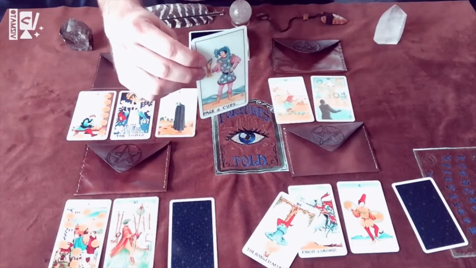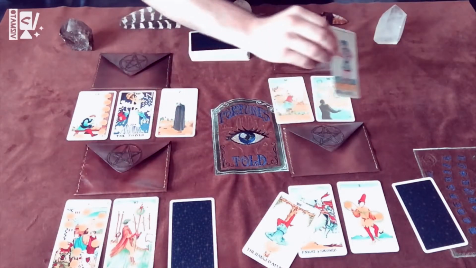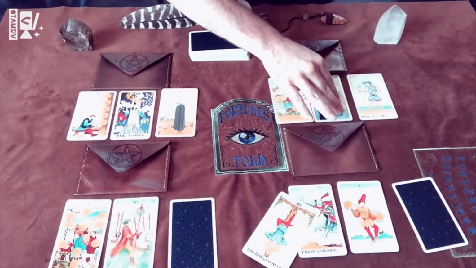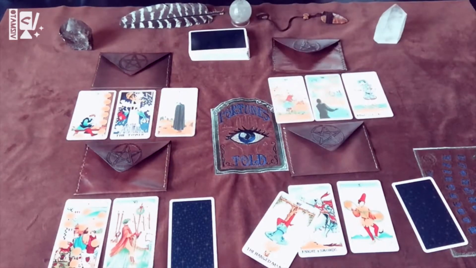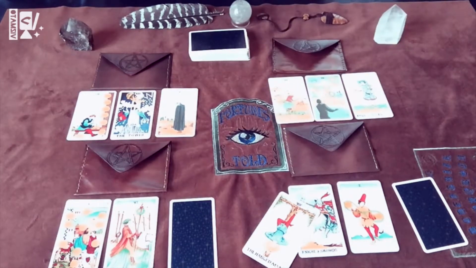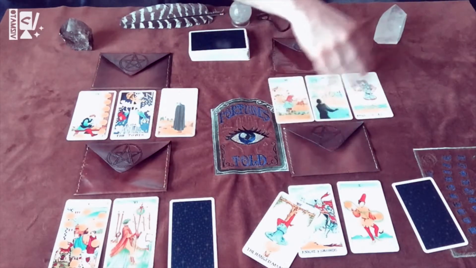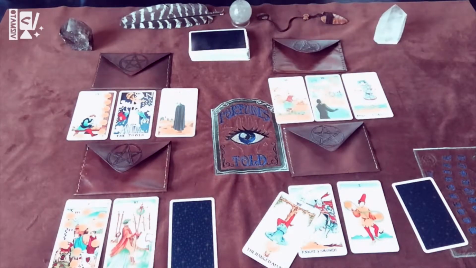Then we see the Page of Cups. Okay, so that's a messenger. I get the feeling that this choice may involve another person. You know, these are all three cups here. This is all emotions. It's a very emotional choice. The word loyalty is coming to mind.